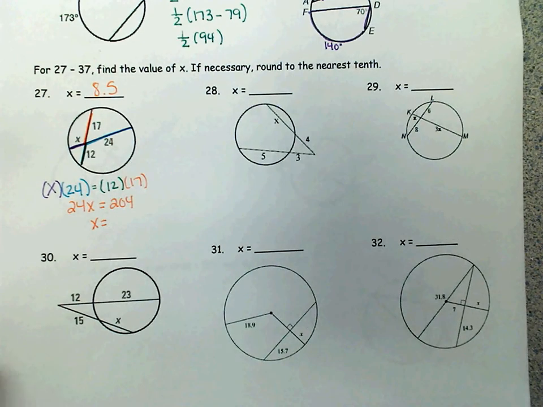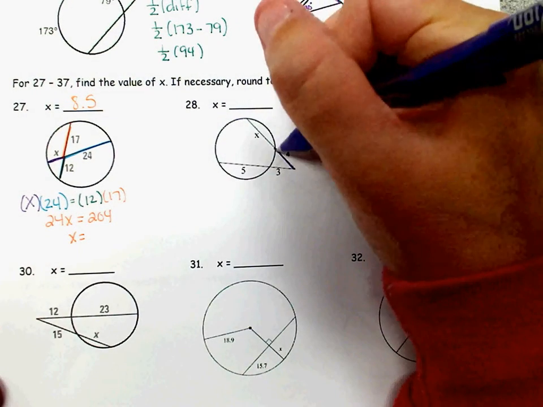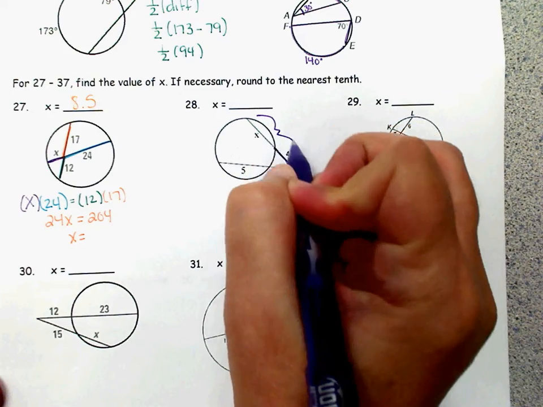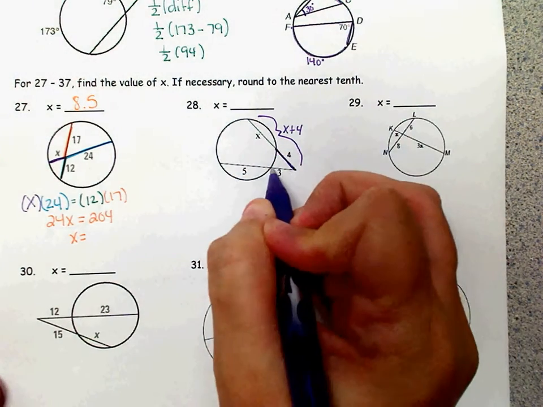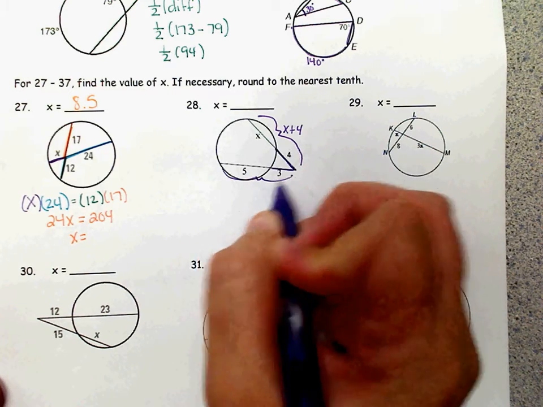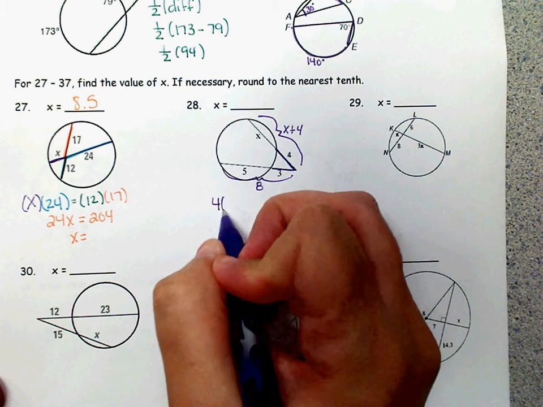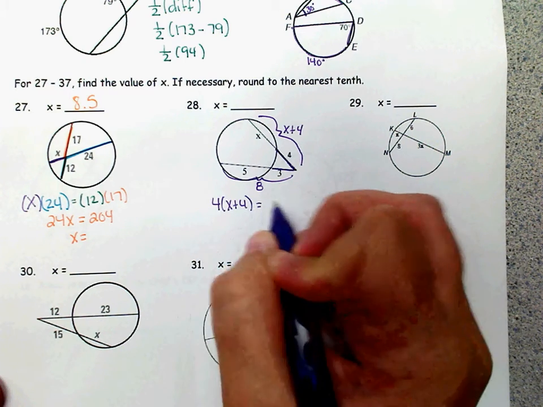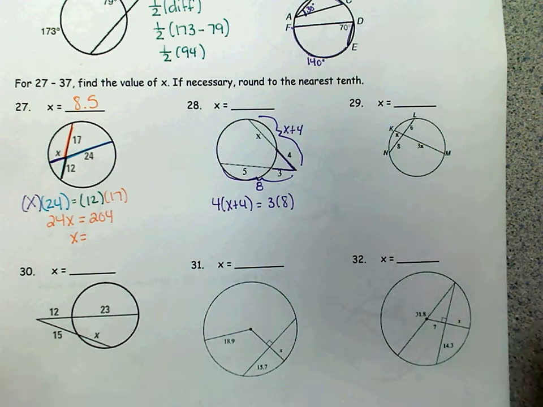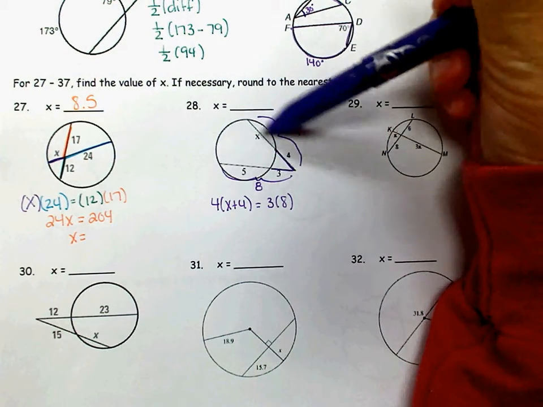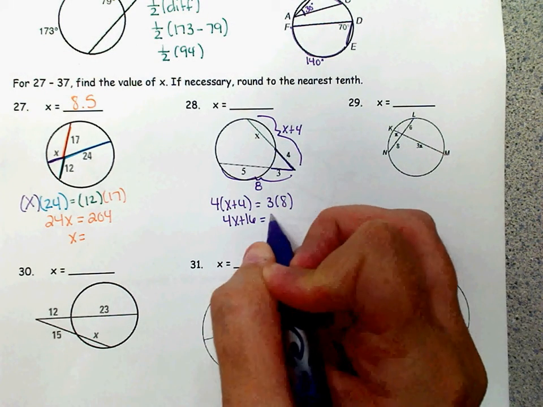Okay, on 28, it is the exterior times the whole. We don't know what the whole is, so we're going to call it x plus 4. And then over here, it's the exterior times the whole, and the whole here is 8, because 5 plus 3 is 8. So exterior times the whole equals exterior times the whole. And remember, you don't multiply these, you add them together because you're finding the length of it. So this is 4x plus 16 equals 24.